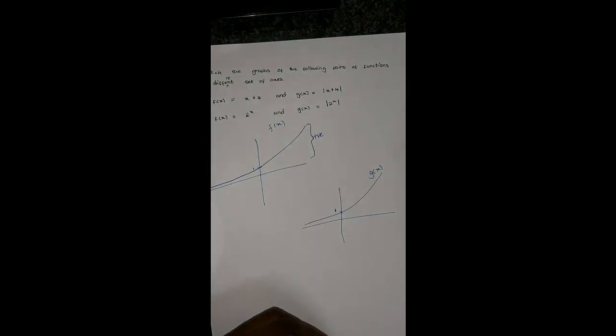Sorry about that. Basically it's an easy function to use, and you're just making everything positive. So whatever was negative becomes positive. What was positive remains positive.